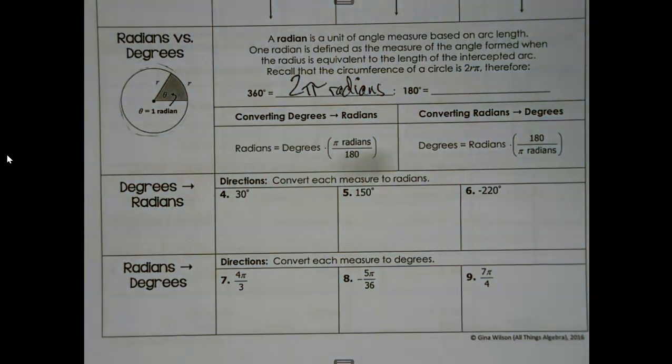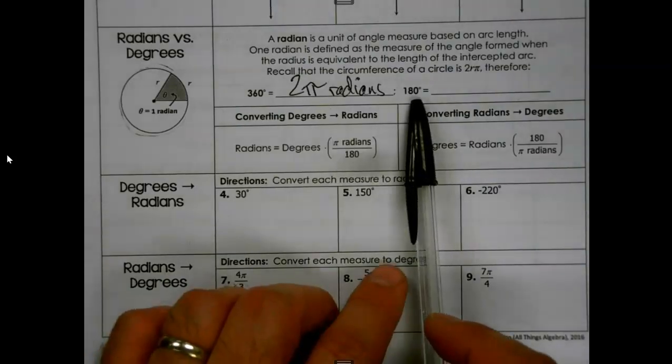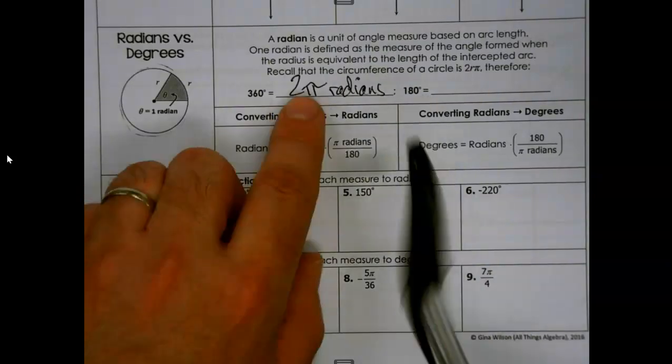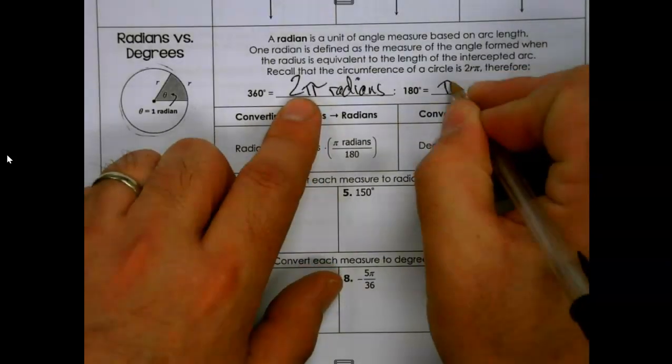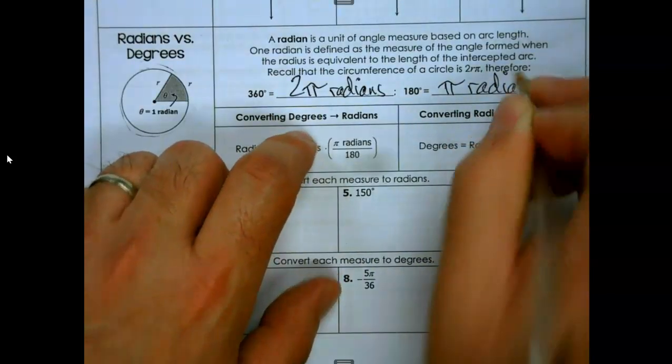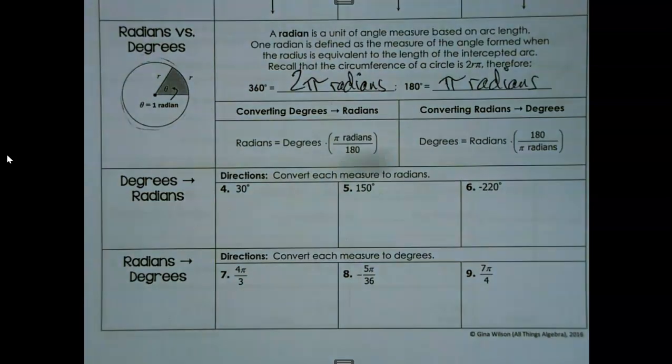Okay? Not 3.14 pi. Not that one. This is a different way of measuring that. And then since 180 is half of 360, half of 2 pi would be pi radians. Normal pi, but it's still not 3.14. We're using it for a different thing.